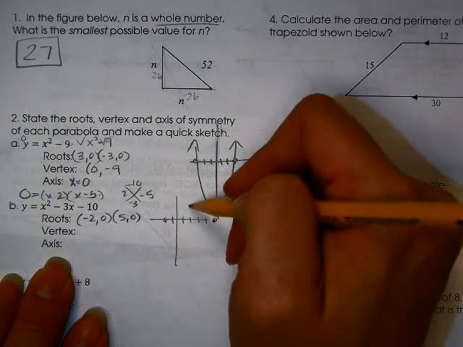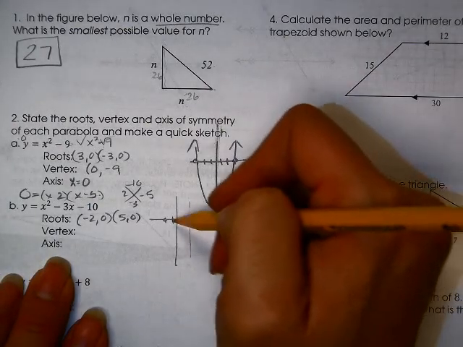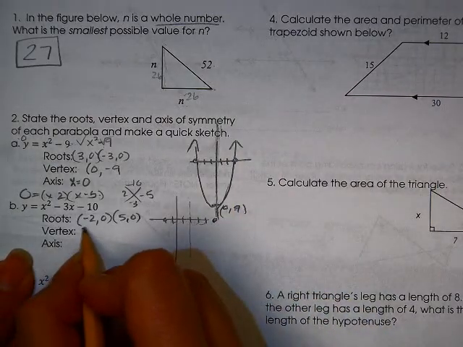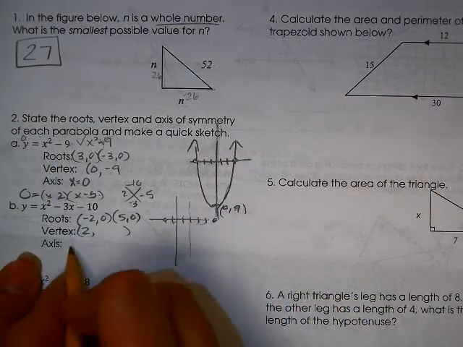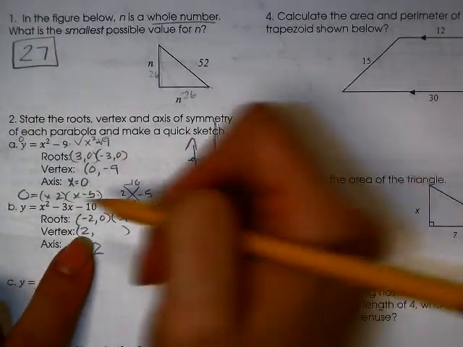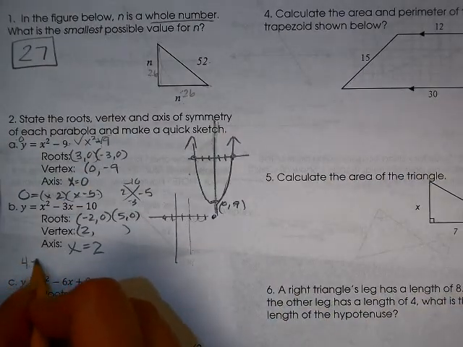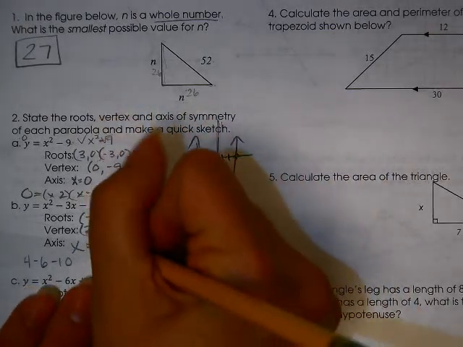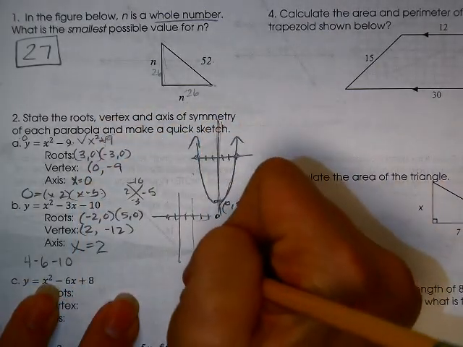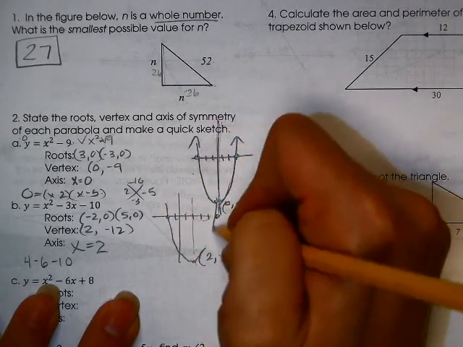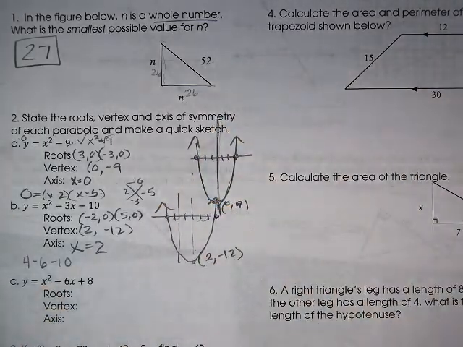My axis of symmetry has to be exactly in the middle, so 1, 2, 3, 1, 2, 3, which is at 2 comma something. Again, x equals 2, and my vertex has to be right on that, so I plug 2 in here. I get, what, 4 minus 6 minus 10, which is equal to negative 12. So down here at 2, negative 12 is my vertex. And we've got a nice little parabola looking guy, like that.